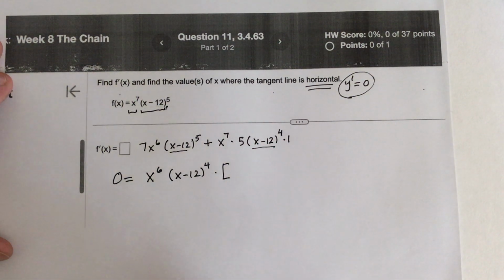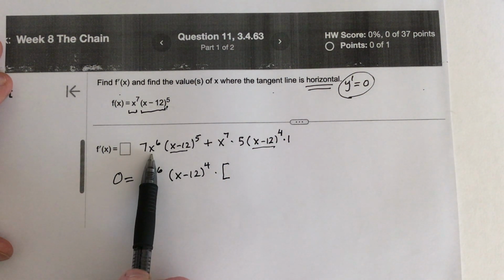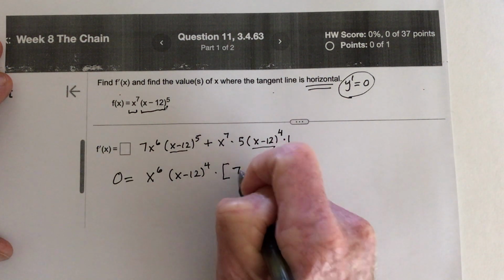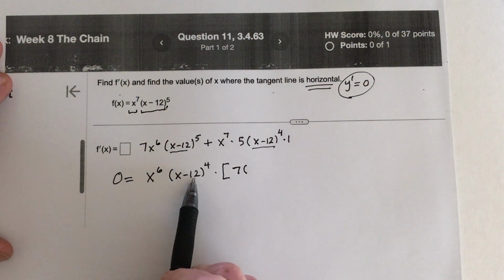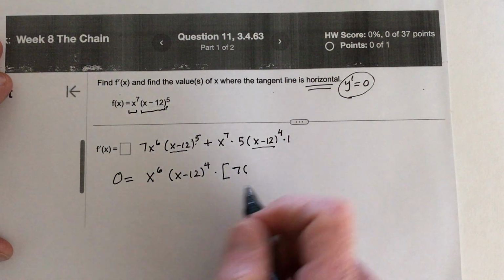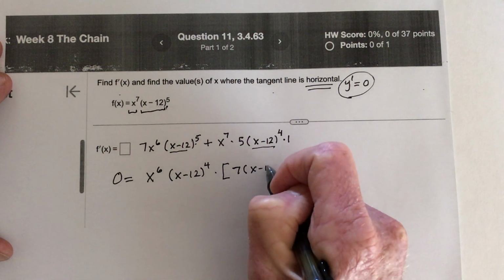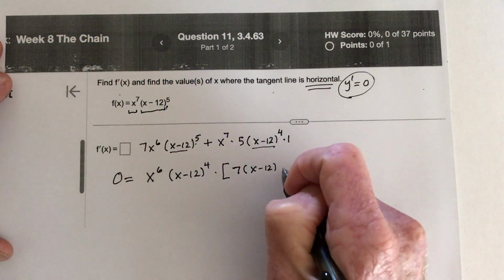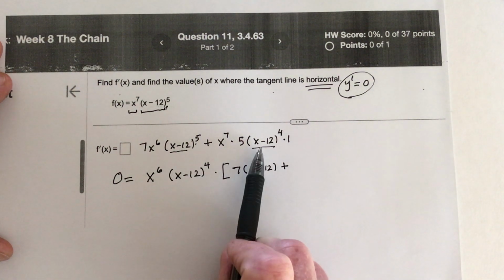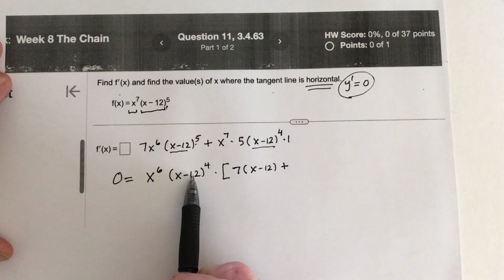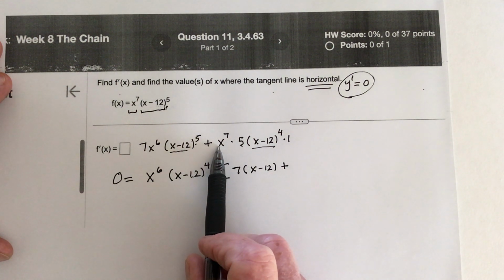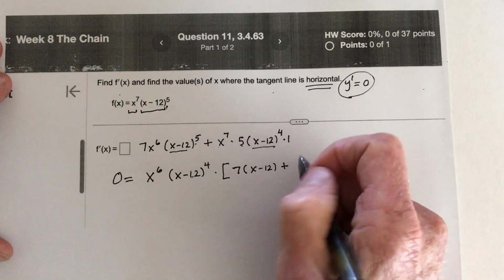And then what remains? So this got factored out, x to the 6th, but the 7 did not, so there's still a 7. And for the x minus 12, I took out 4 of them, but 1 of them would remain. And then it goes plus. So this x minus 12 to the 4 got factored out. The 5 did not. And 6 of these got factored out, which means there's still an x times a 5.